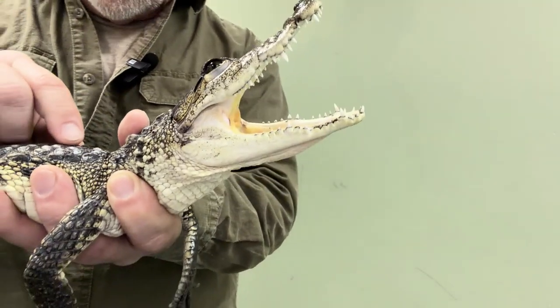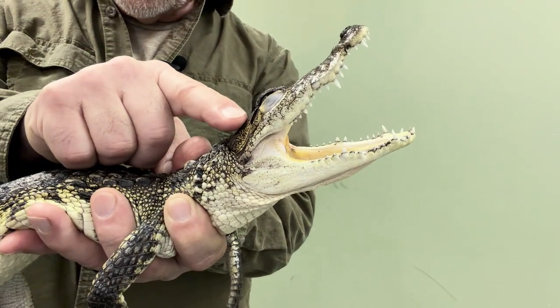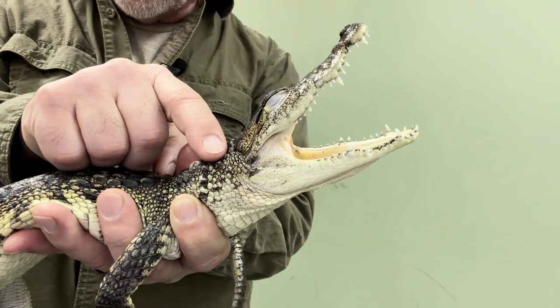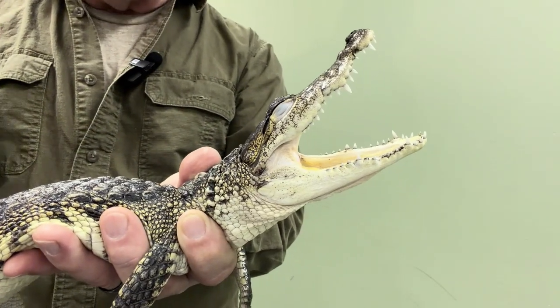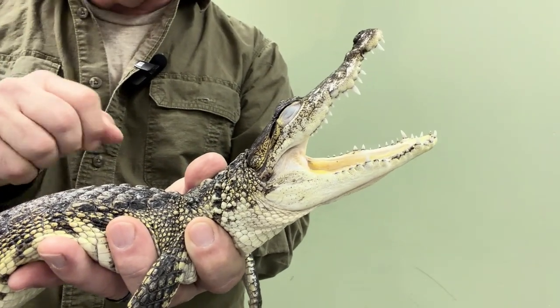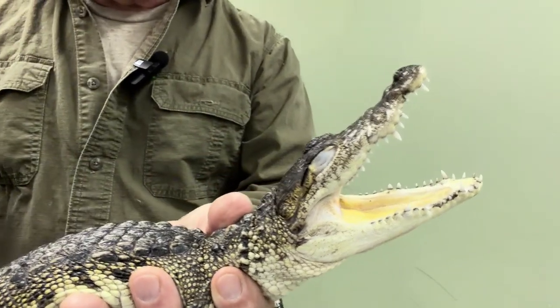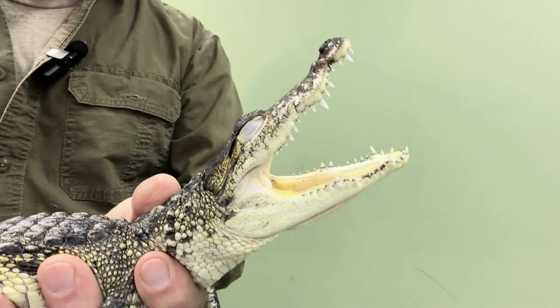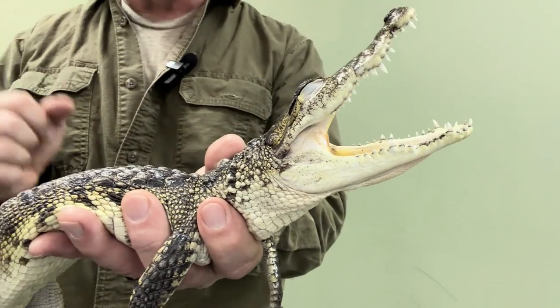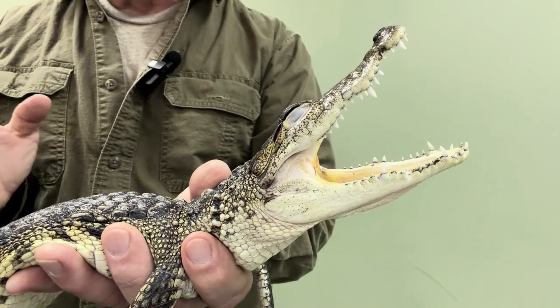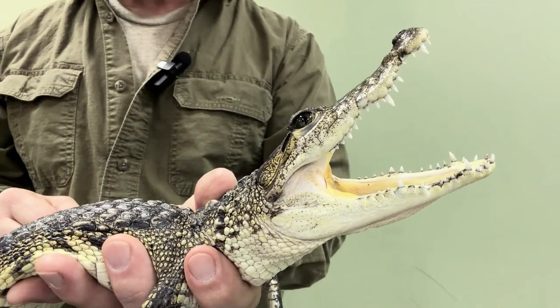You can also see a low cranial table just in its squamosals. We mentioned squamosal bones as the upper edge of the ear. And you can see in the Morelet's, they sit low with the cranial table. And they're also not as pronounced as we mentioned they might be on a larger, older Cuban crocodile.